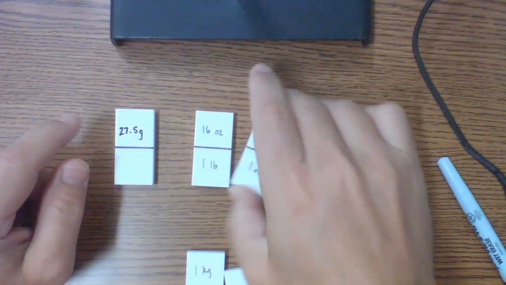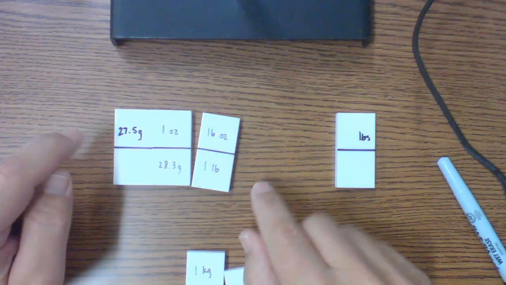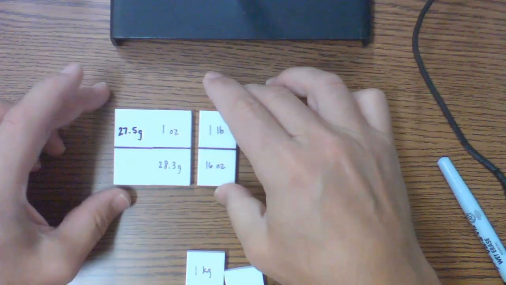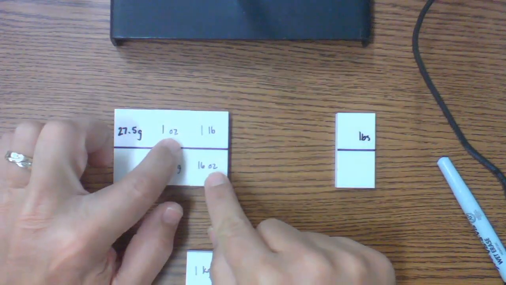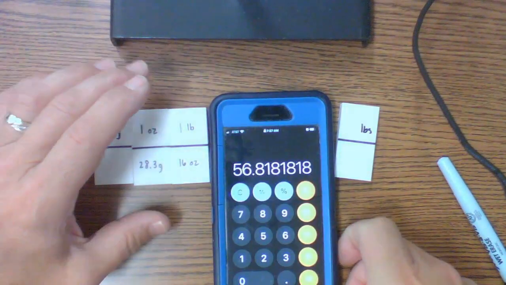So we have to have our grams on the bottom. Now our grams will cancel, get us into ounces, and we need to have our ounces on the bottom. So ounces will cancel, and we're left with pounds. Now we should be able to just bring our calculator in and set it up.